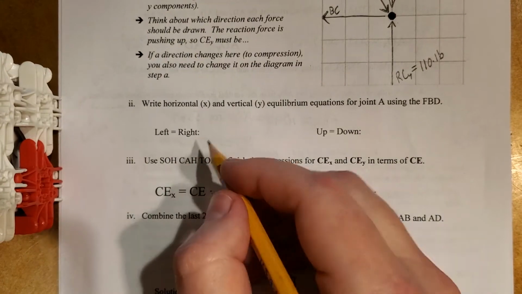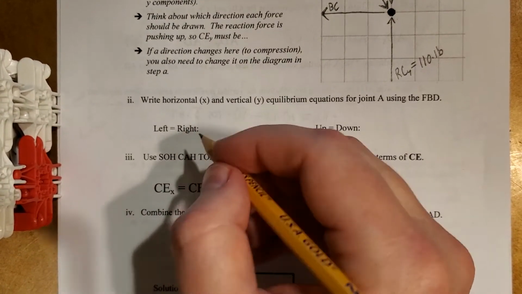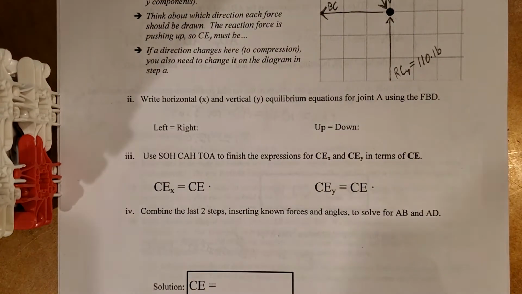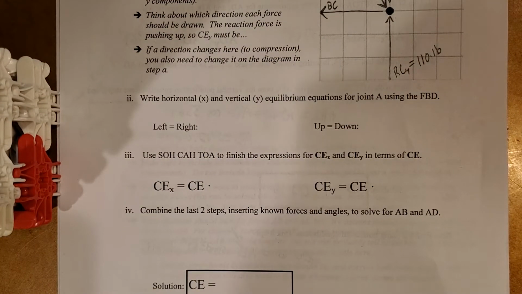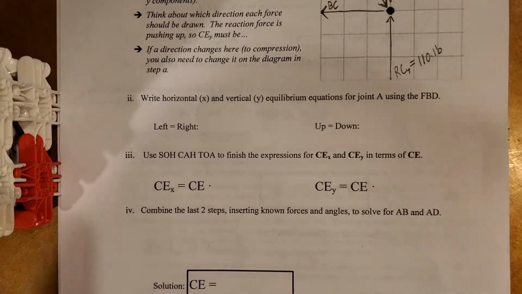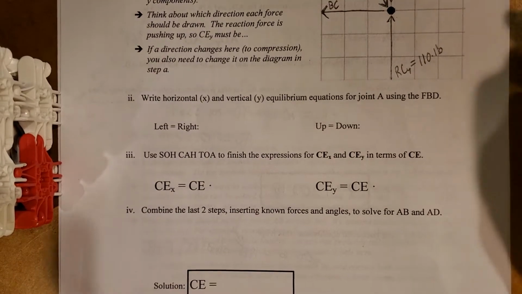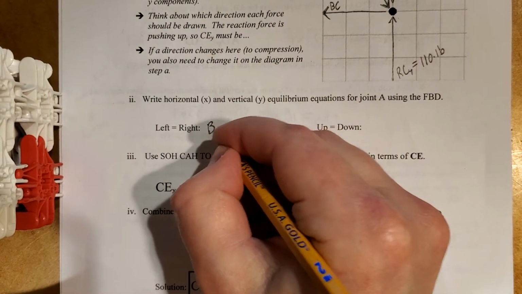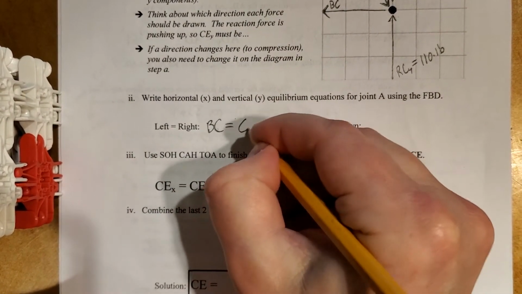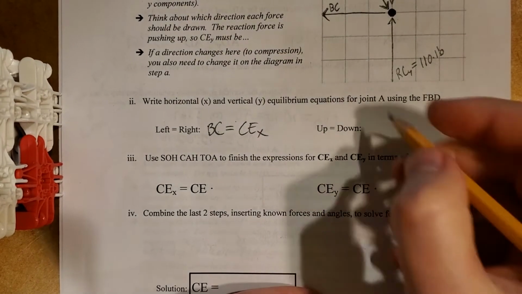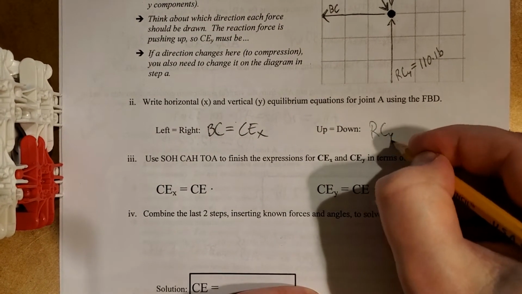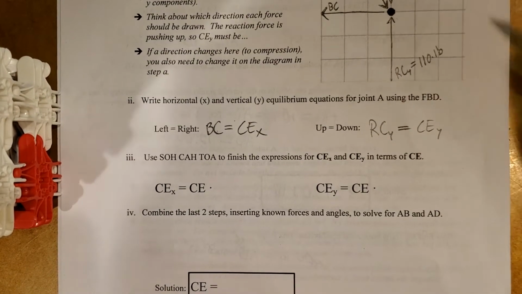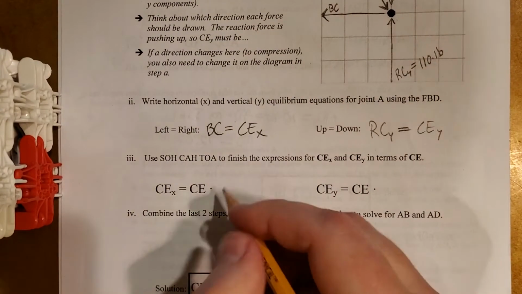So horizontal vertical equilibrium equations, left equals right. Again, I recommend you pause the video and see if you can do this one on your own. I'm just going to keep going because I'm kind of committed. You should pause it. Work with a partner, whatnot. Okay, left, that's BC equals right, CEX. Up equals down, RCY. Down is CEY. And then we also do our trig here.